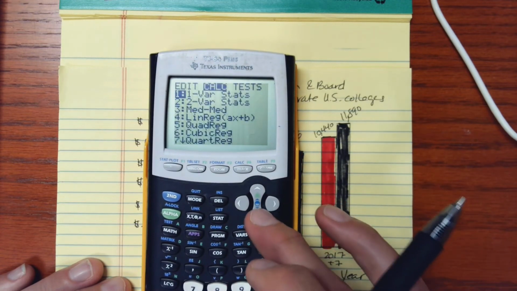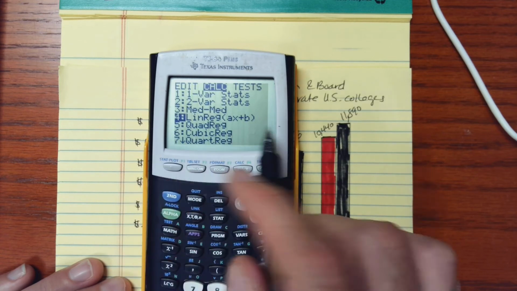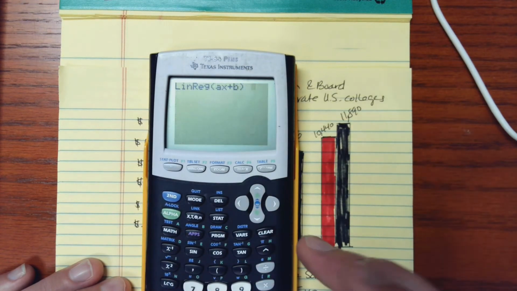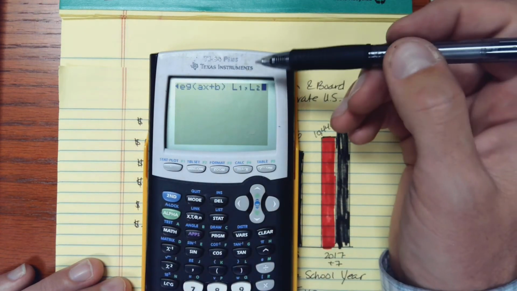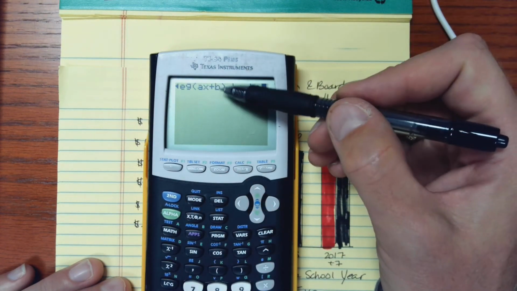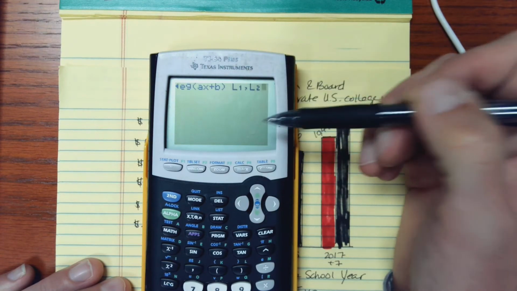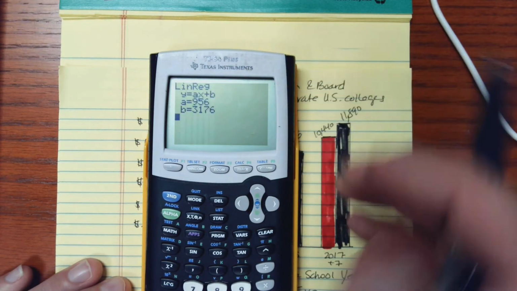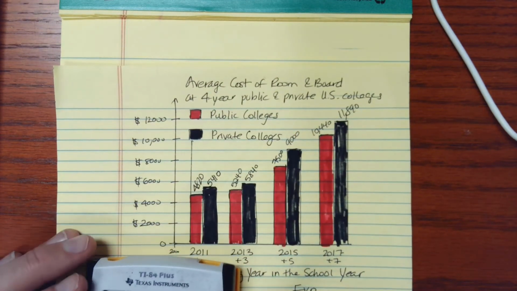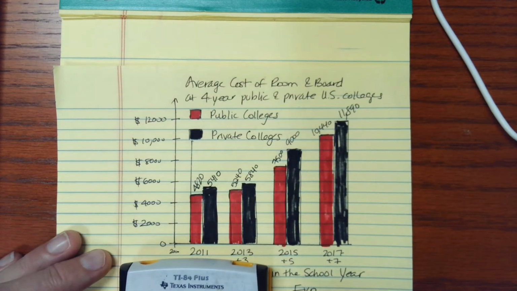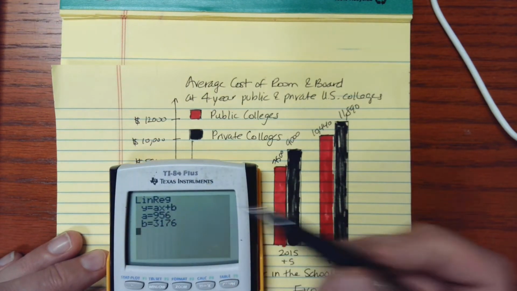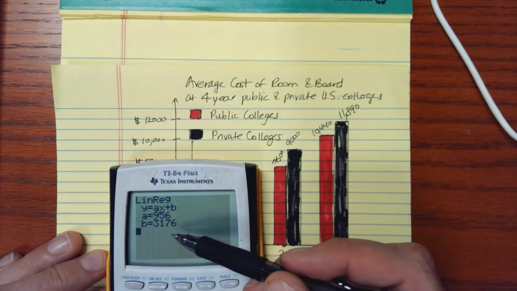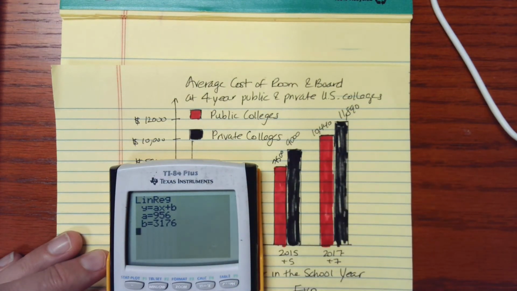Under calculations, I'm going to scroll down to the linear regression. That's option 4. And my x values are in list 1, and my y values are in list 2. So that's a comma separated list. Your calculator may give you prompts, and that's fine. And so the model that I'm going to use for the public colleges is 956x plus 3,176.